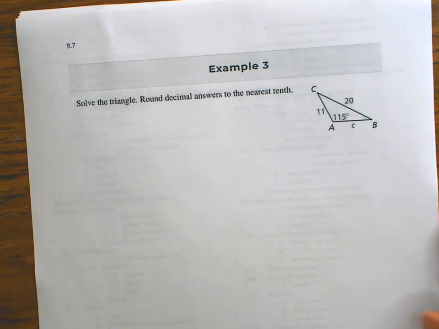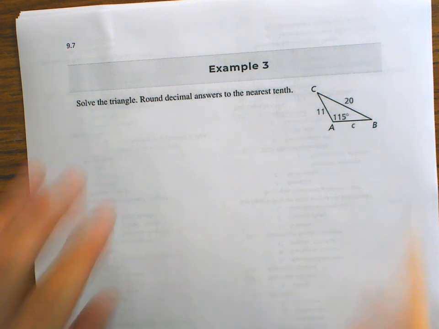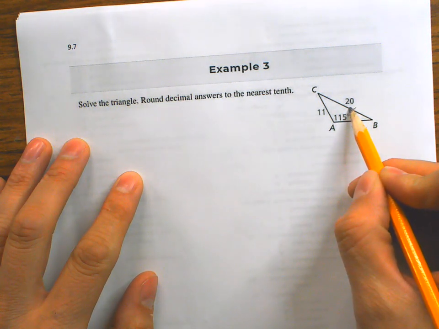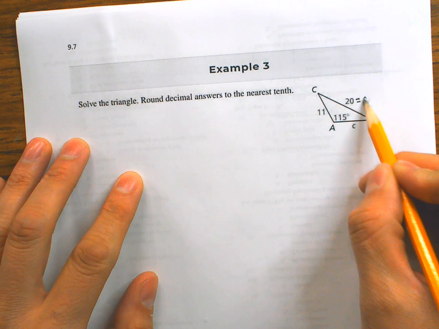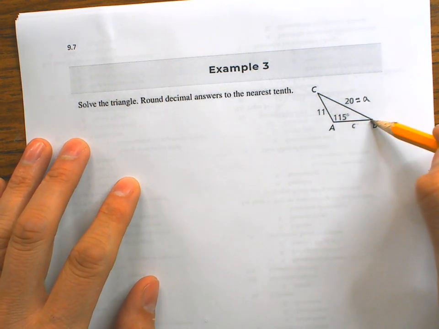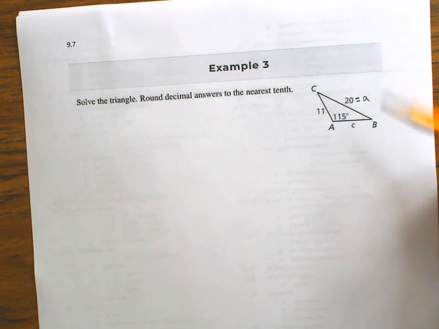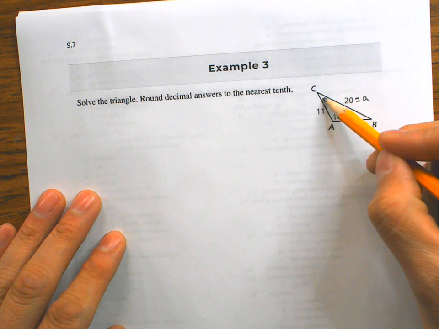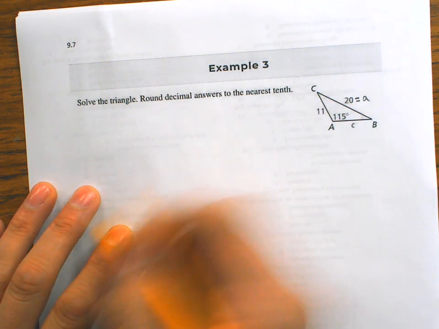Okay, so it says solve the triangle. Now when it says solve the triangle, it says pretty much to solve for everything. Now on this one, we are going to use the law of sines. So what we have here is A and little a. We are trying to find out what B is and what C is. I can't find out what C is until I know what B is. So I'm going to do the following.